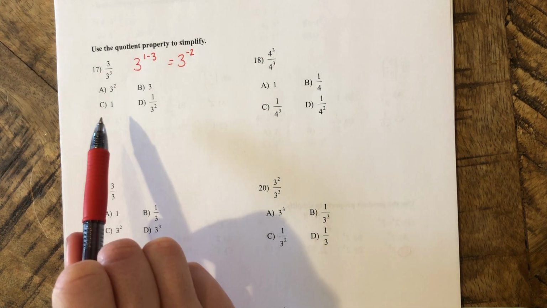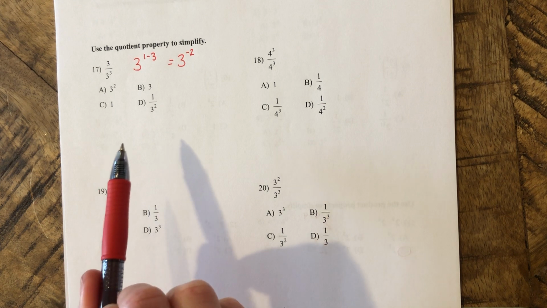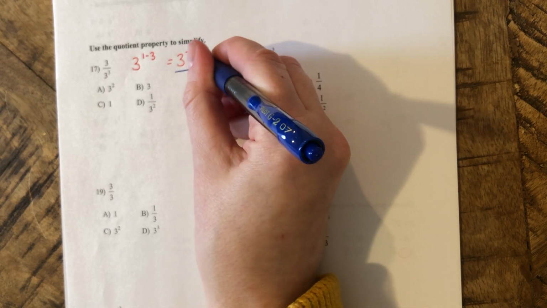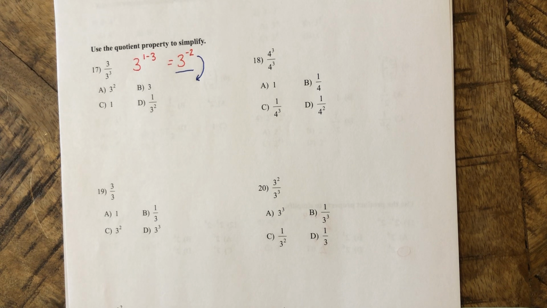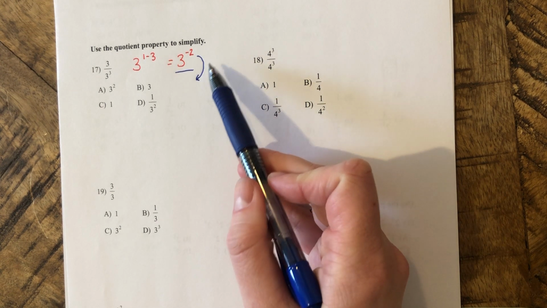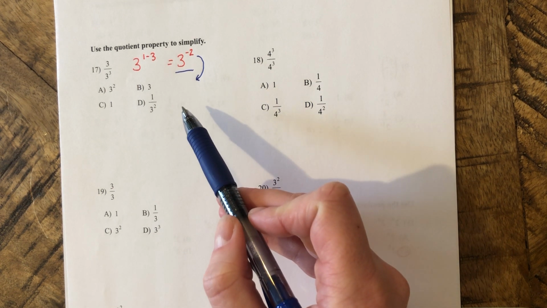But you'll notice that none of our answer options have a negative exponent. So negative exponents do not like where they are. They move to the opposite side of the fraction bar and they become positive. So this 3 to the negative 2 is really going to move to the bottom side of a fraction and become positive.